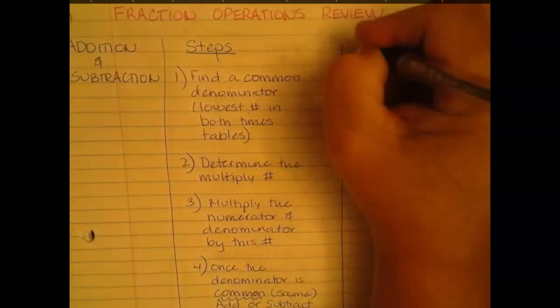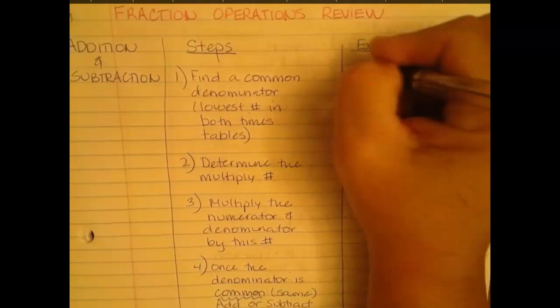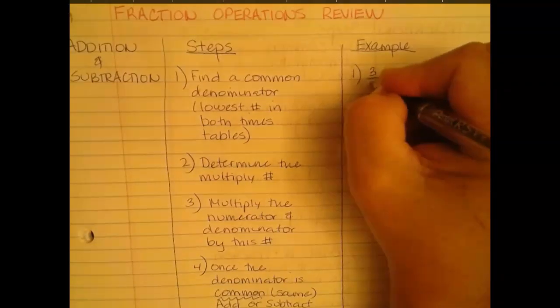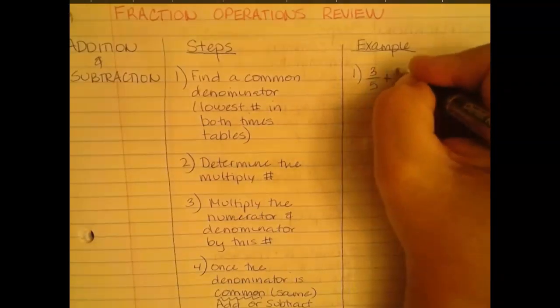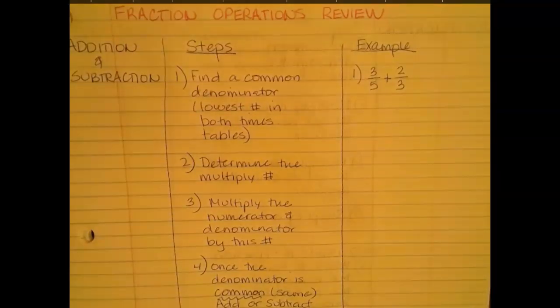So let's start an example as we go through the steps. Our example number 1 is going to be 3/5 plus 2/3. And it's a relatively simple example, right? What we're going to do, and some people are pretty good at this, and you're like, I got this, I know how to do this. Other people are like, I've never gotten this, and I always struggle with it.